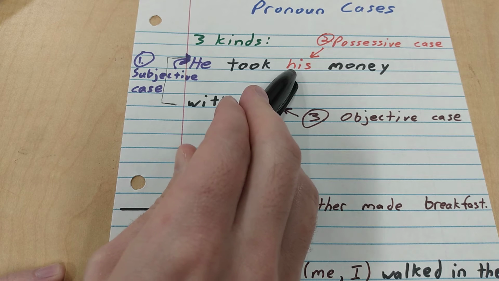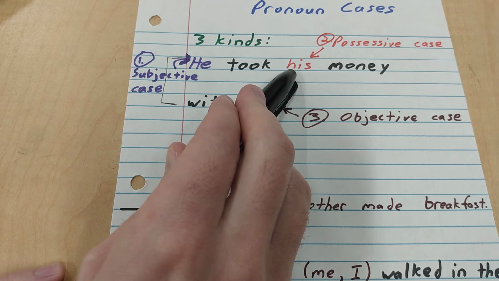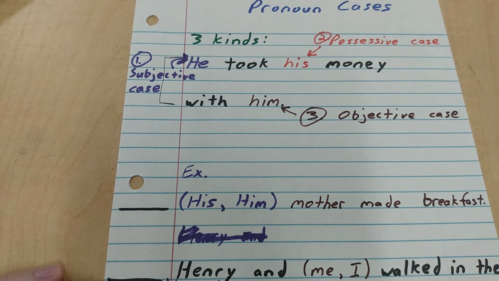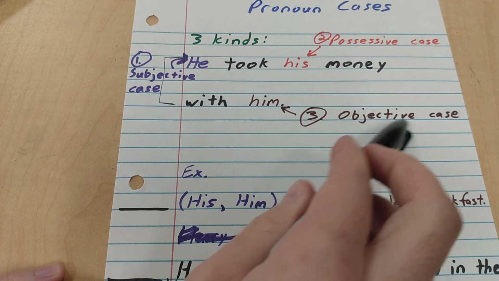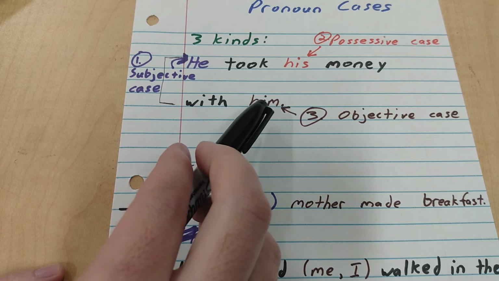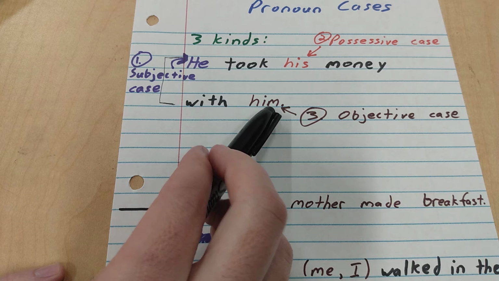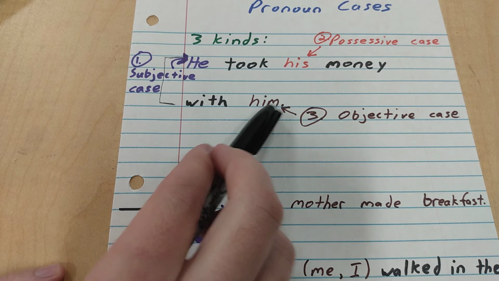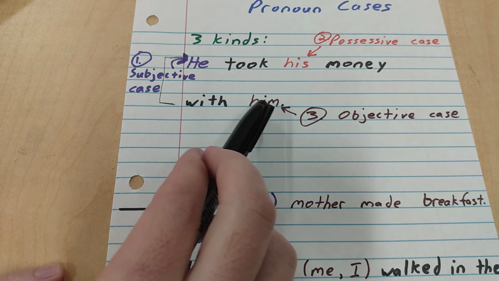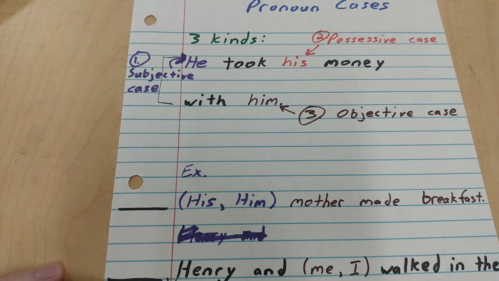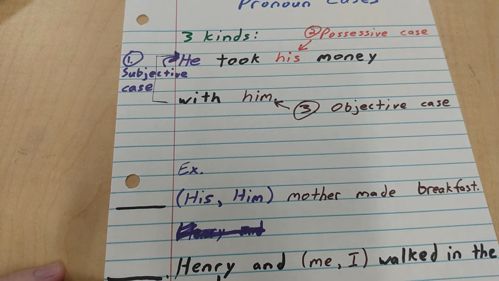It is his money. That is why that is called a possessive case. And the last case is the objective case, which in this sentence would be him. Him is not the subject, and him is not possessing anything. He is the object of the sentence. That is just a brief overview of that.